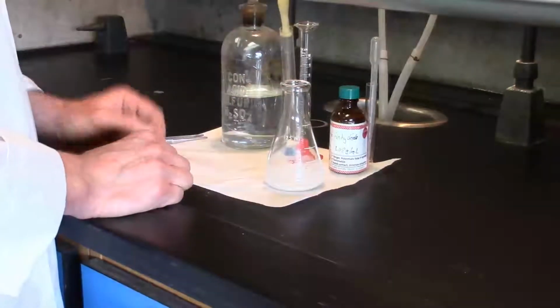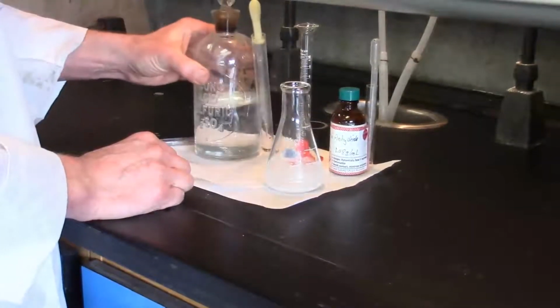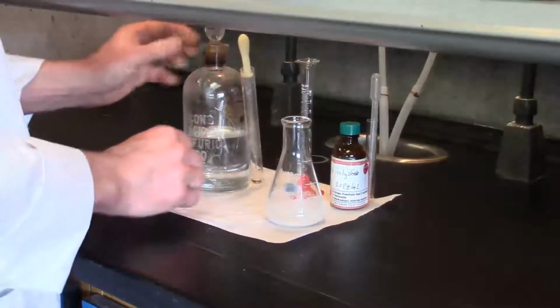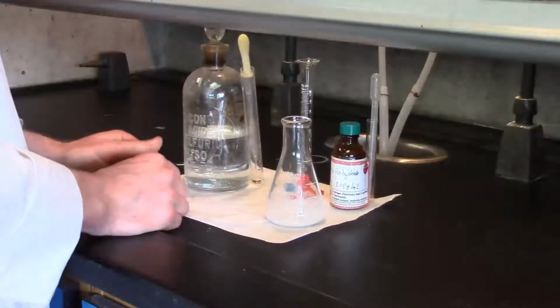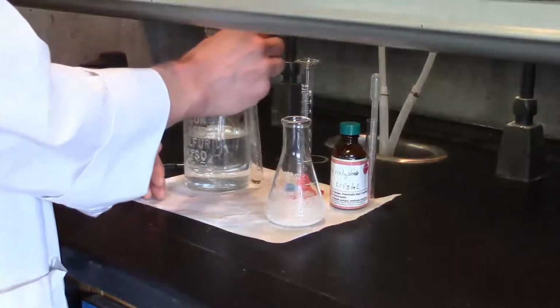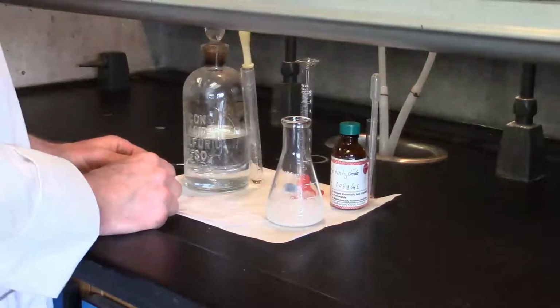Now I add the catalyst, the sulfuric acid. This is concentrated sulfuric acid. If you get any on your skin, immediately go over to the sink and flush with water. But of course, if you handle this very carefully, there should be no reason to get it on your skin.